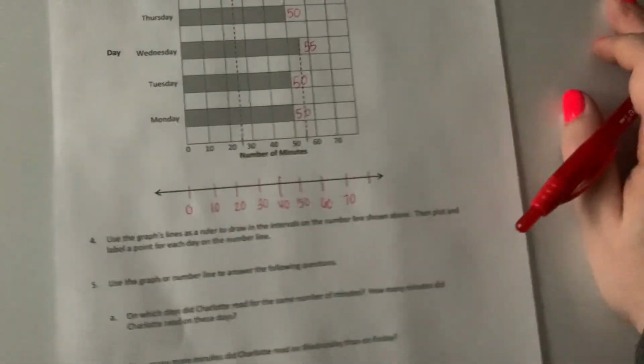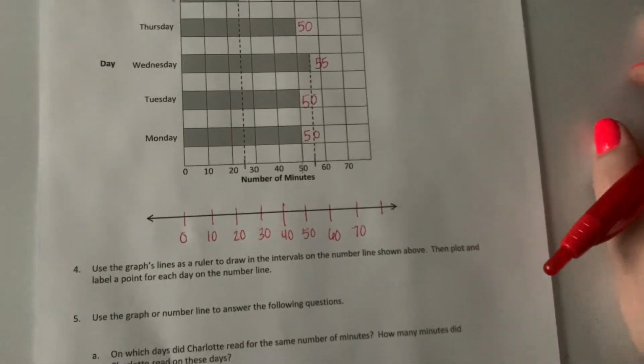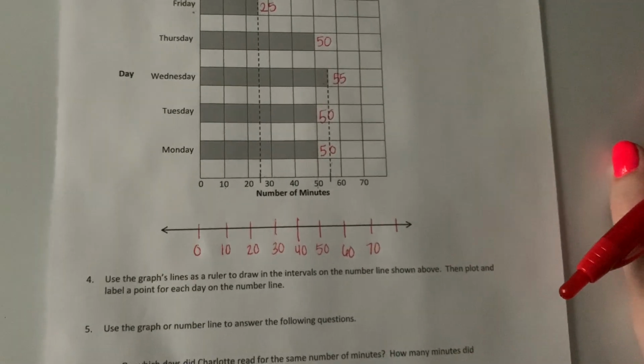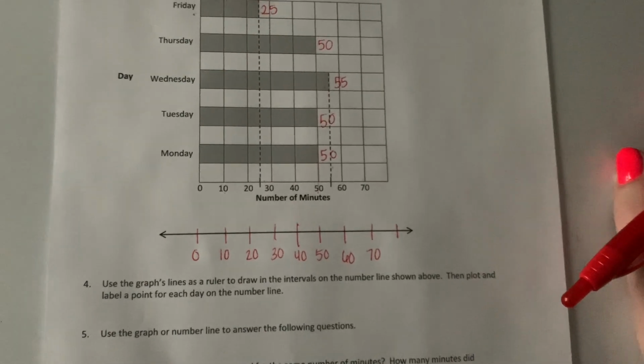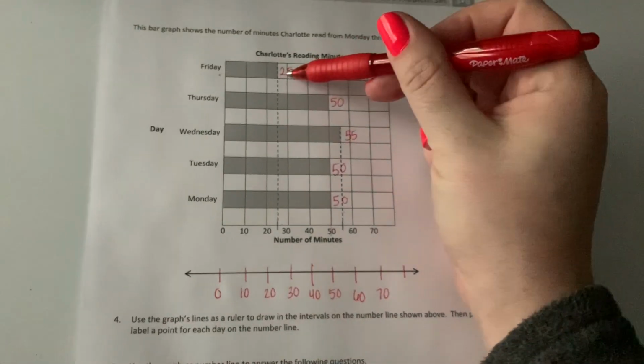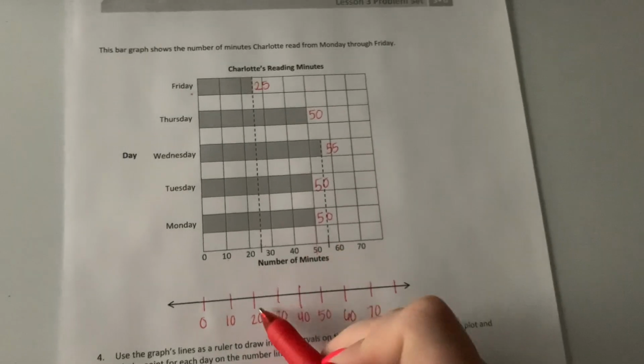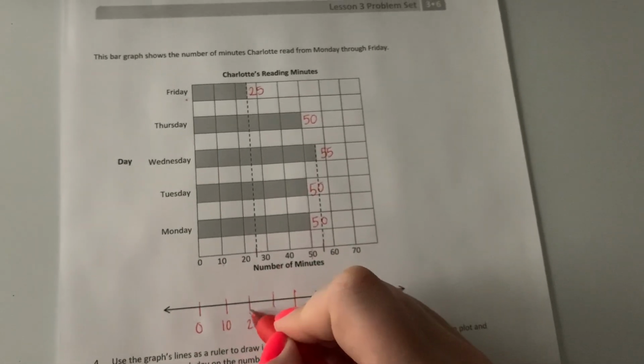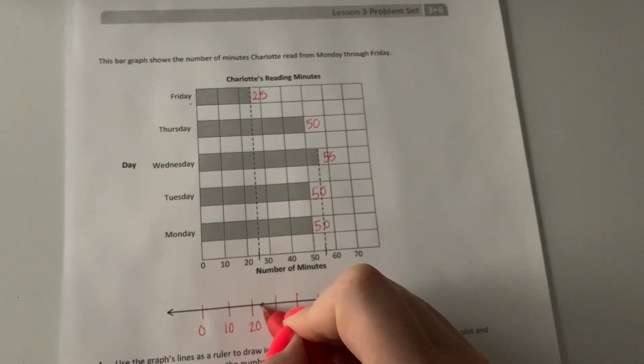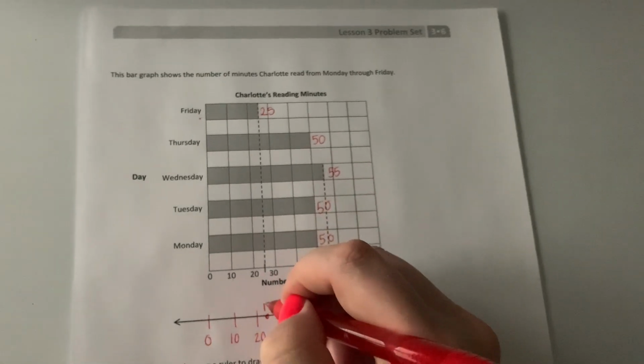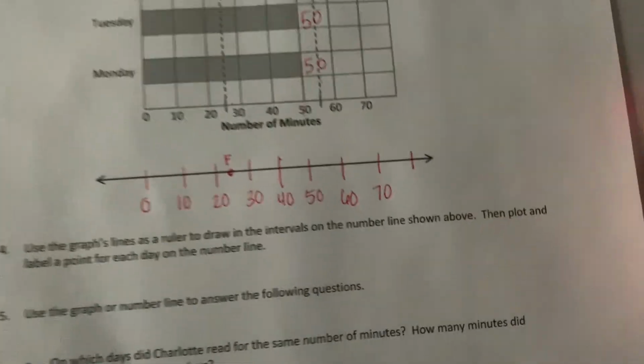So if I'm labeling my line with each day of the week, I'm just going to put a point for each day. So Friday, they read for 25. So I'm going to go to 25. It's not at 20 and it's not at 30, so it's at 25. And I'm going to label that F for Friday.